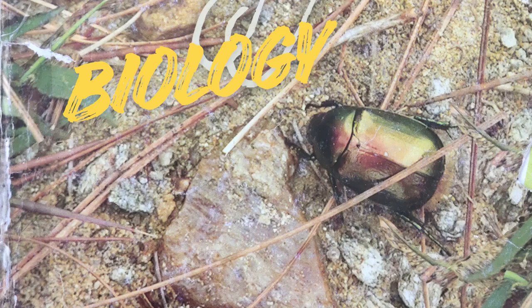The gametophytes bear male and female sex organs called antheridia and archegonia respectively. Water is required for transfer of male gametes to the archegonium, where the zygote is formed after fertilization. The zygote produces a sporophyte.